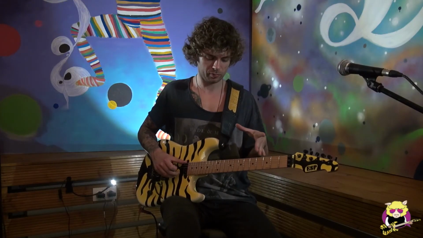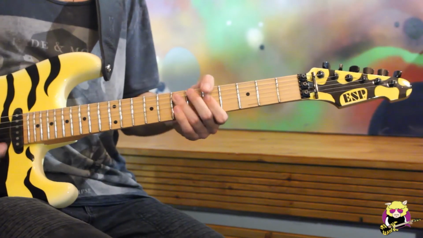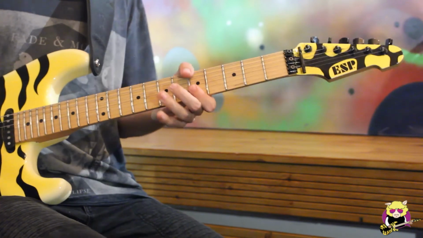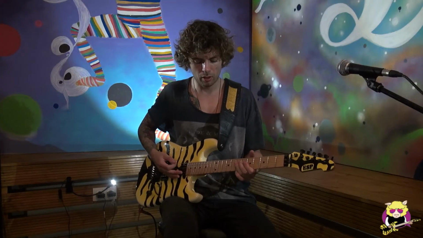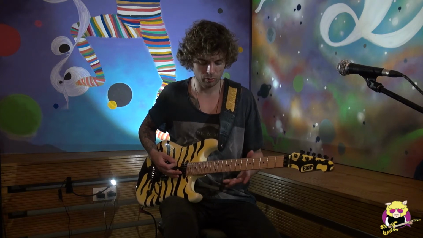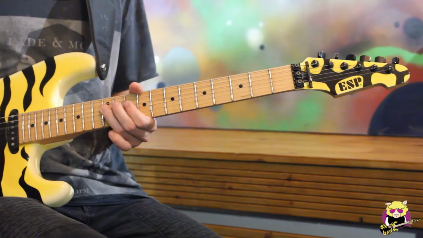So this is very important to know how to connect all these positions, because it will help you not stay in only one place. Imagine you have to play something and then, okay, what do I do? I go to position 3.